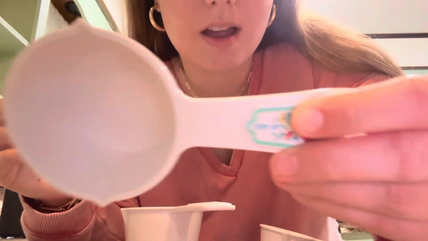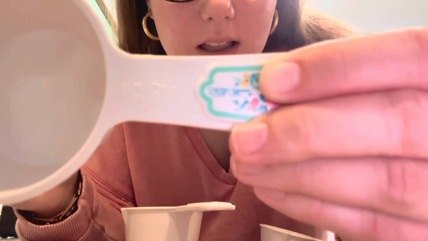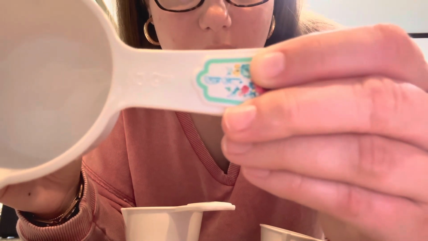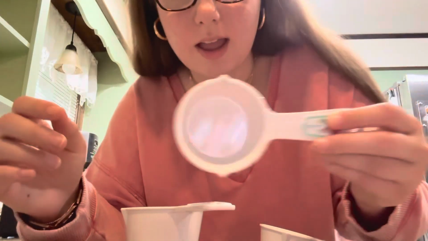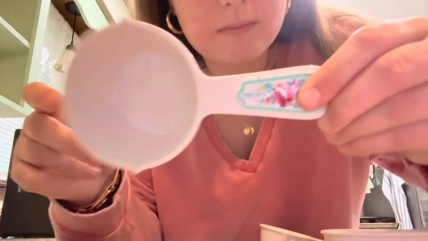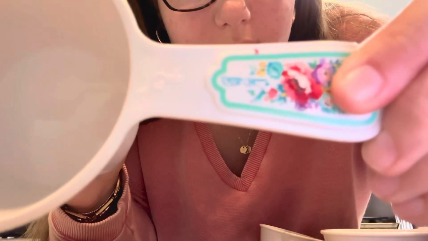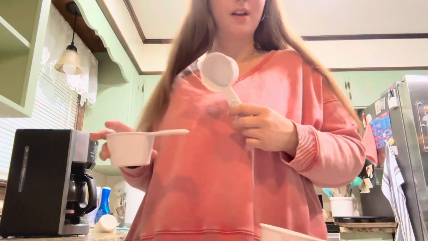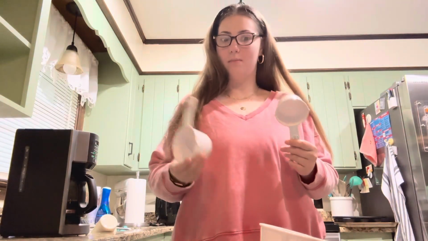So the one that I picked up, it's going to be really hard to see. Try to get it to catch some light. This says a half cup, okay? And this is a whole cup. So a half cup is going to be half of a whole cup, right?